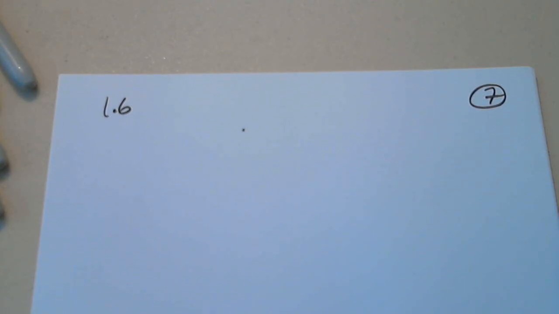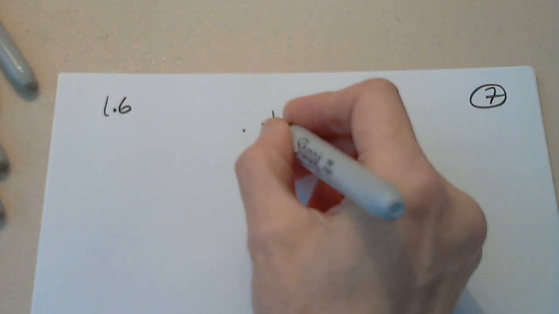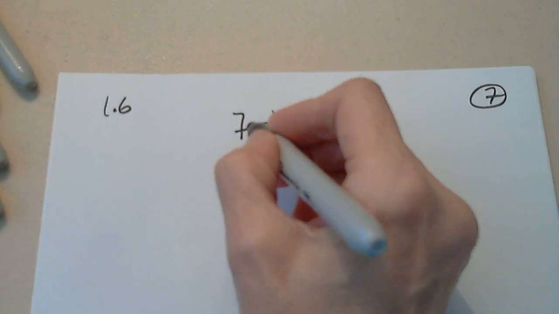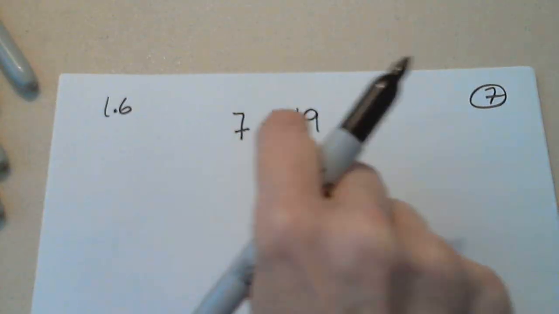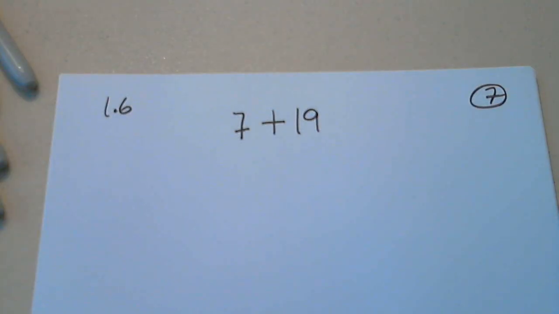Express the English phrase using mathematical symbols. This is very important. The sum of 7 and 19. Can anyone tell us how to write the sum of, yes, the sum of 7 and 19? Good. These sometimes appear to be difficult to students.